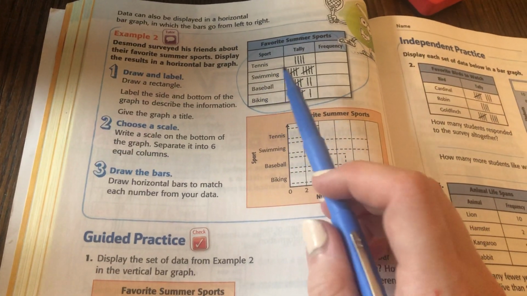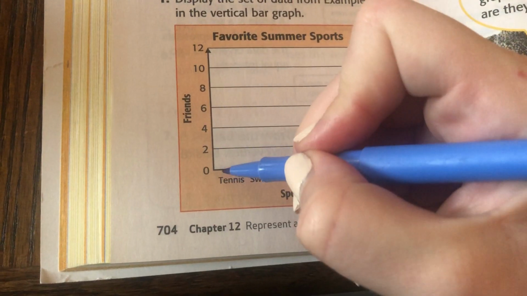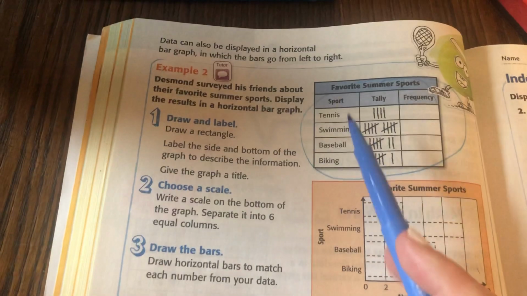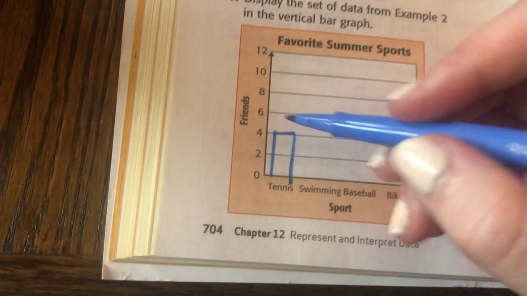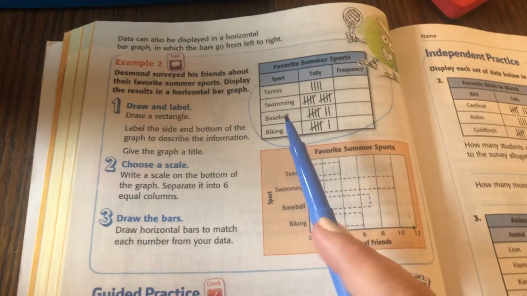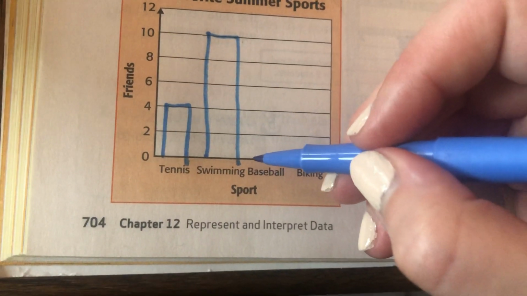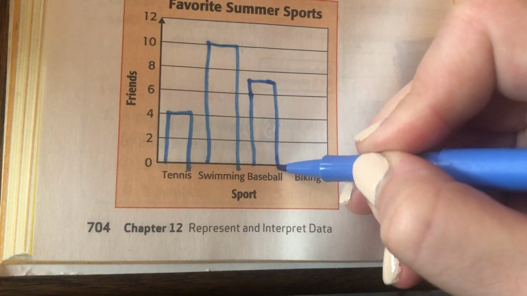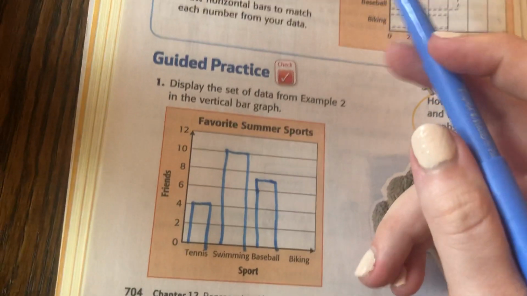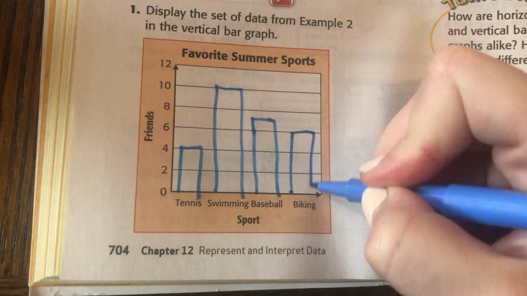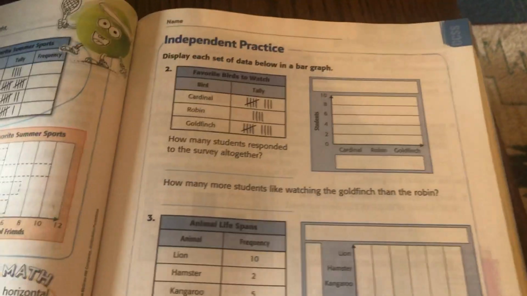So I'm going to go to tennis and see that it's 4. So tennis has to be up to the number 4. And then swimming is 10. So swimming, and I'm just making rectangles, is 10. And baseball is 5, 6, 7. So baseball is 7. So I'm going to go up to 6, and then 7 is going to be halfway between 6 and 8, and then biking is 6. There you go. And then you're just going to do the same over here.